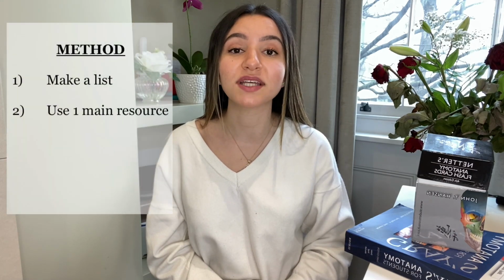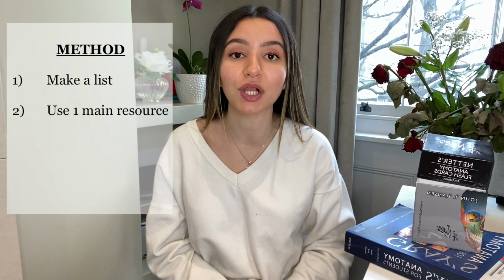Next, you want to focus on one resource to get the bulk of your knowledge. This resource is where you'll get your information about the structure, the function, the vasculature, the nerve supply, and the lymphatic drainage of all the organs and the structures that you're revising. It's important that you cover all of these areas because on an exam, they're not going to ask you, what is this muscle? They're going to put a pin and say, what is the vascular supply to this muscle? Or what is the nerve supply there? As soon as you start relying on multiple resources, you start to get lost, or at least that's what I felt.